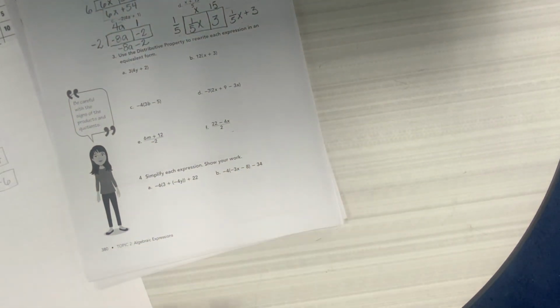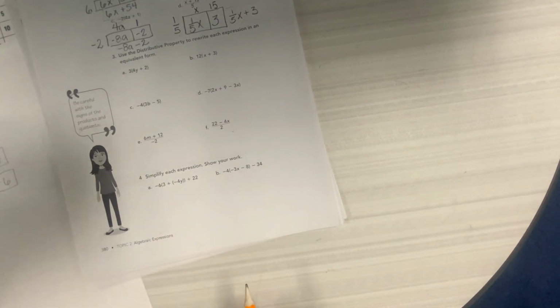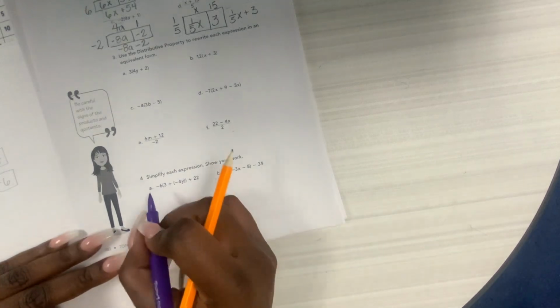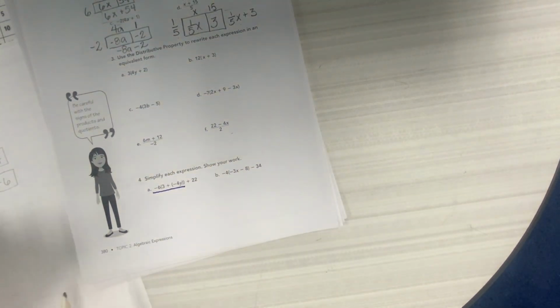So now let's talk about simplifying expressions. When simplifying expressions, you just want to combine everything that you can combine. Put them together. That's what you're trying to do. You want to put numbers together. You want to put variables together. So let's just start with this first. I'm going to underline what I'm going to start with. I'm going to start with the distributive property. I always start with that.